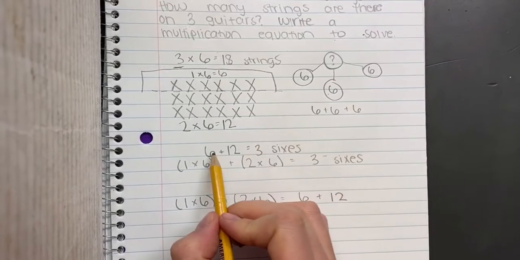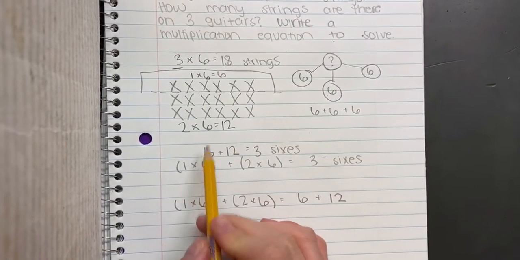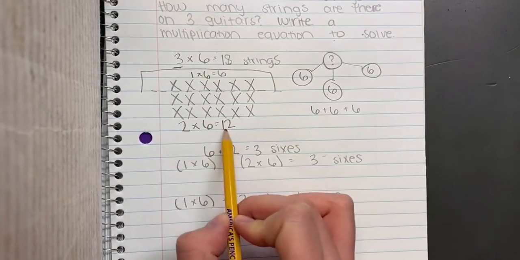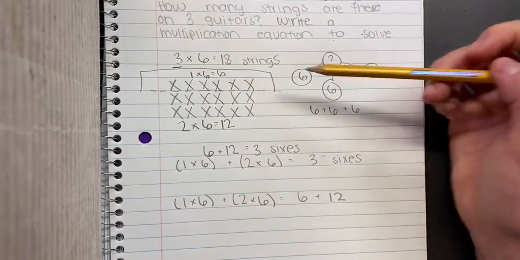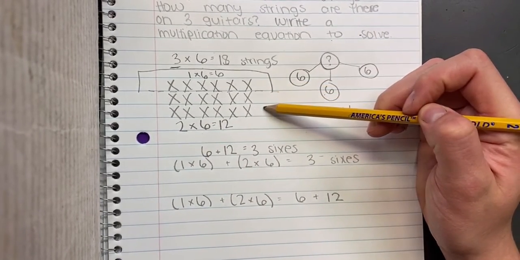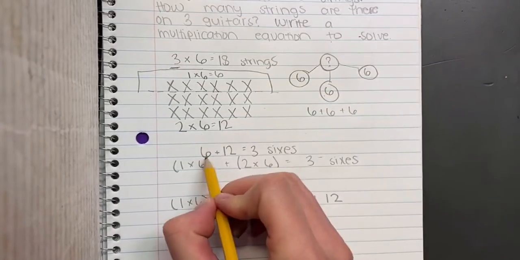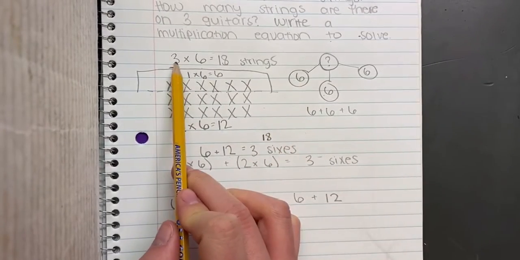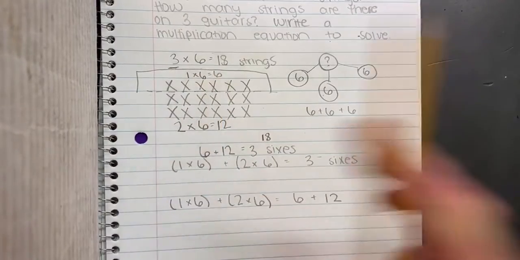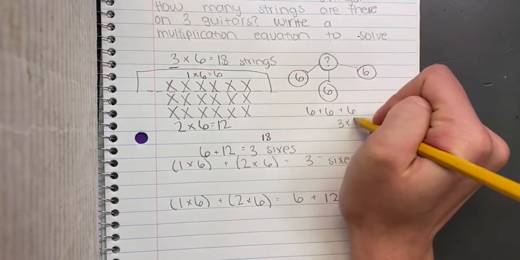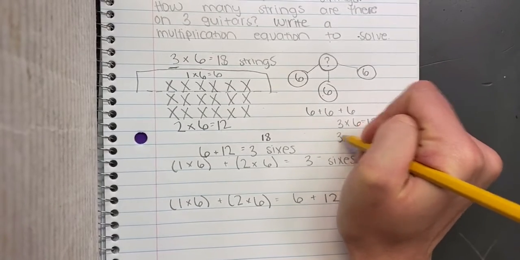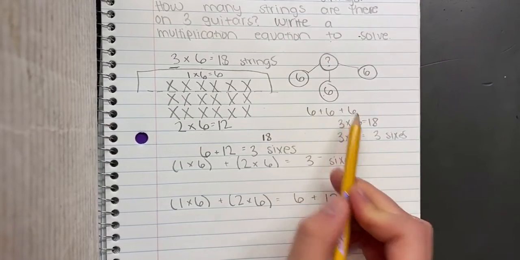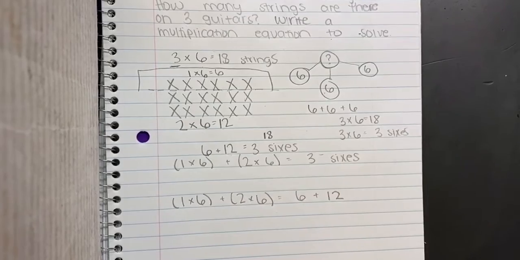So now we want to talk about why is this one true? Because my 1 6, which is up here, plus my 2 6s, which is my 12, right here, gives me a total of 1, 2, 3 sixes. So when I add 6 and 12, I get 18, which is 3 sixes, because 3 times 6 gives me 18. So it kind of all goes together. Because when I write 3 times 6 equals 18, I can also write 3 times 6 equals 3 sixes. I'm adding 6 plus 6 plus 6 is my 3 sixes of 18.